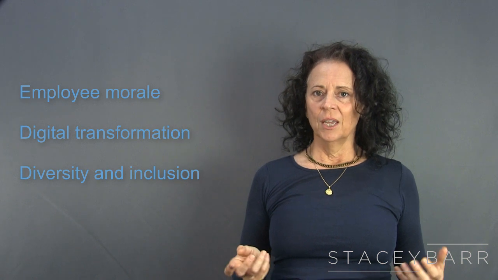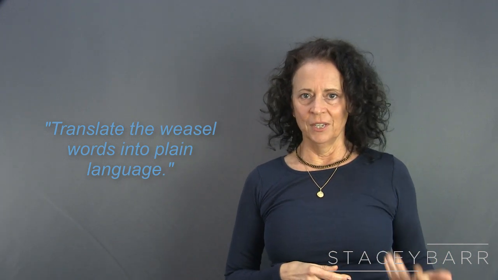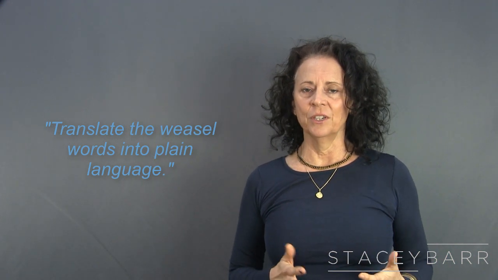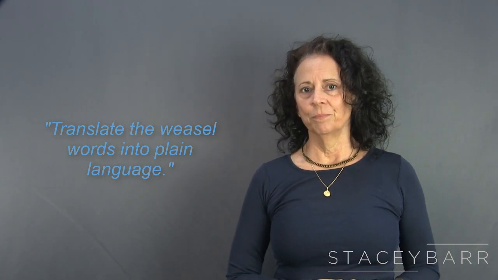But before we start, we really need to talk about goals. It's not easy to translate intangible goals like employee morale or digital transformation or diversity and inclusion into solid, robust measures. And you won't be able to until you can articulate your goal in measurable language. That often means translating the weasel words like transformation and diversity and inclusion into plain language that makes it clear enough to be observed or detected in the real world. If it can't be observed or detected in the real world, we just can't measure it.